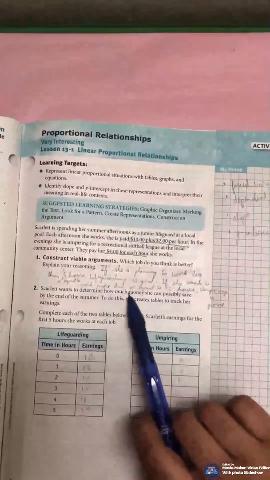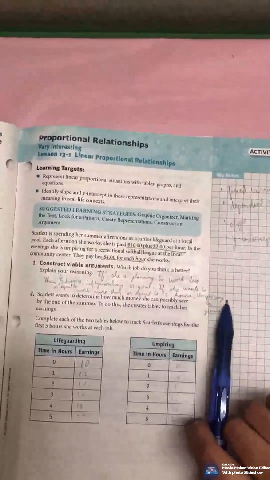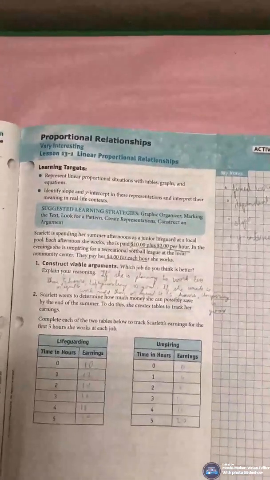So let's go back to the question, number 1. So I wrote as my answer, if she's planning to work less than or equal to 5 hours, lifeguarding is a good choice. If she wants to work more than or equal to 5 hours, umpiring is a good choice. And I derived that solution based on my table right here. So let's move on to number 2.